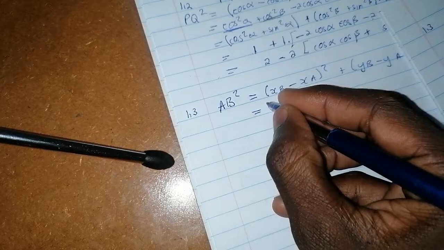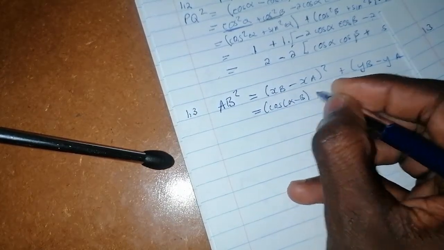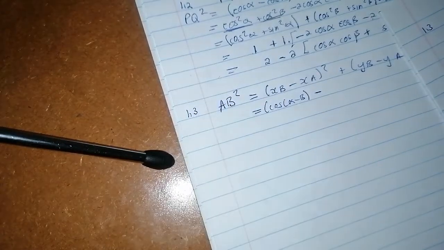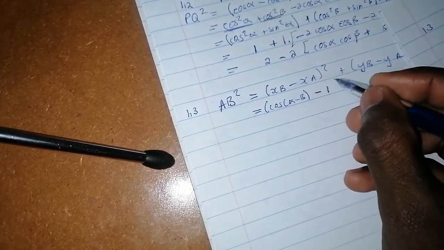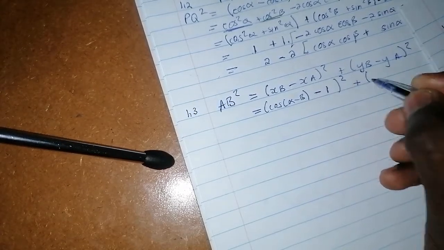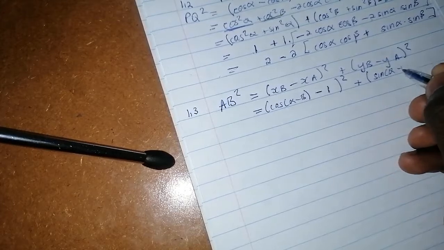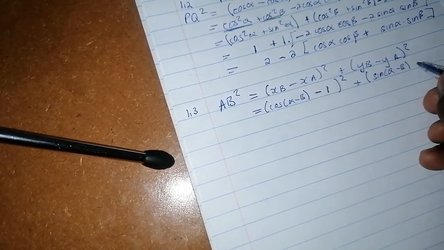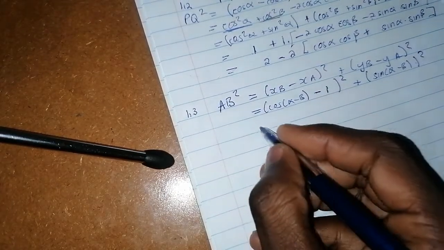So our xb is the cos of beta, minus xa, and we are given that is 1, so the square, plus yb, which is the sine of beta, minus 0.